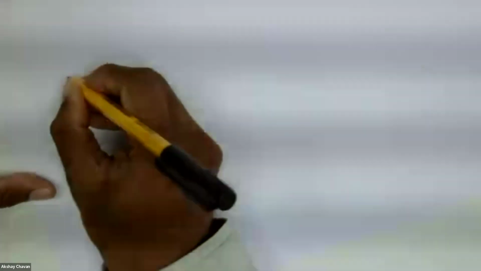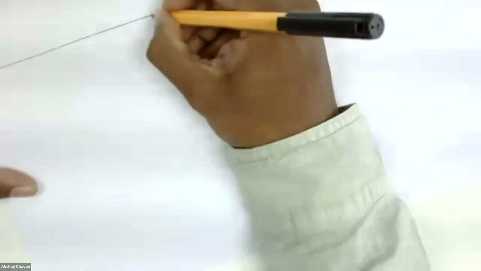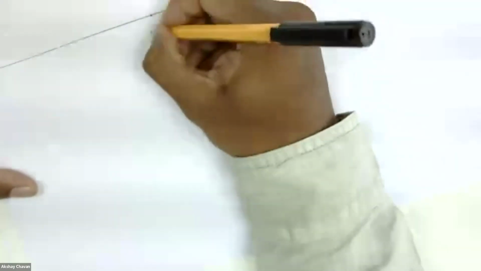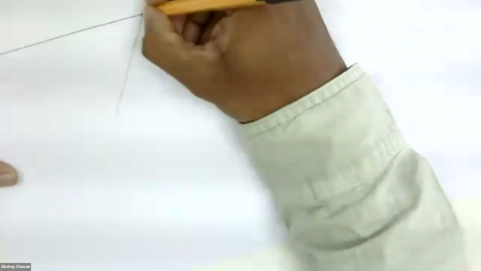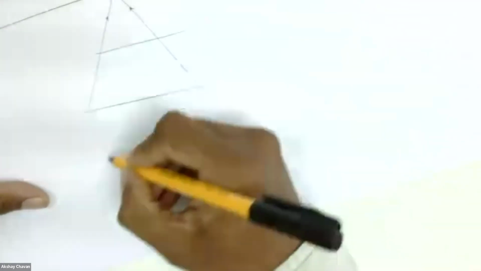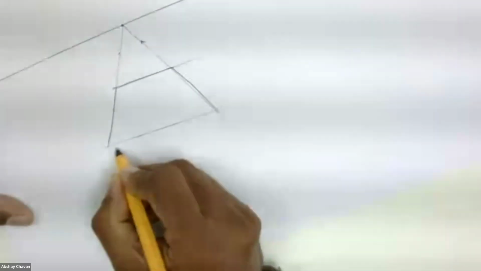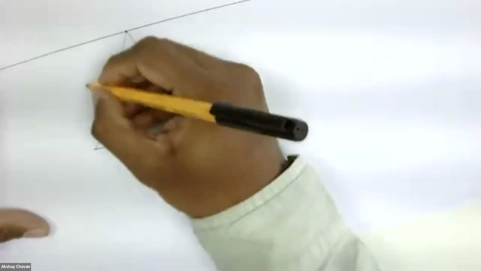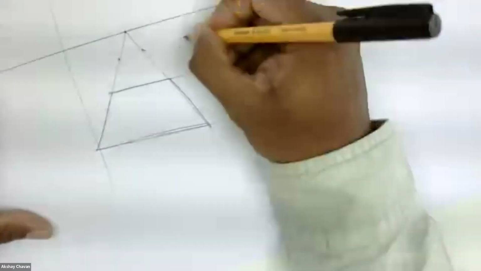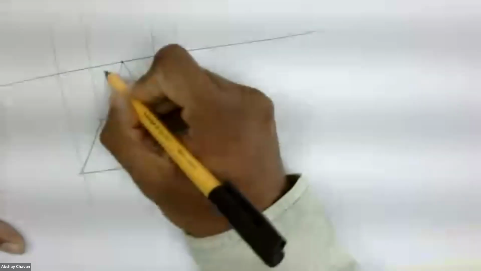First we make the horizontal line, then we will take the vanishing point, then draw two lines from it which are converging towards it, and we will draw a plane. Draw the vertical lines of the cube.